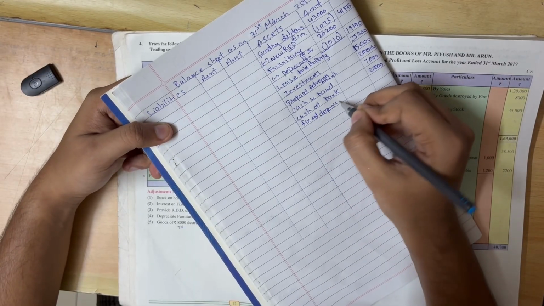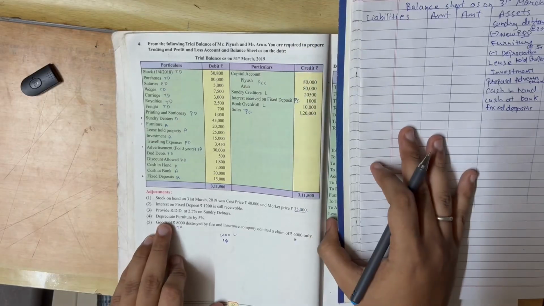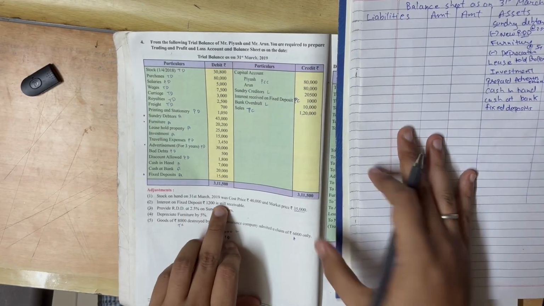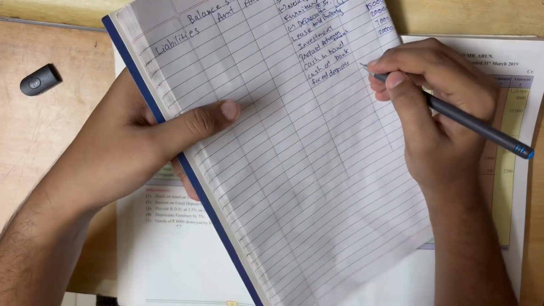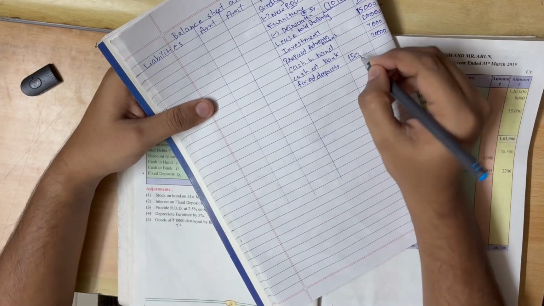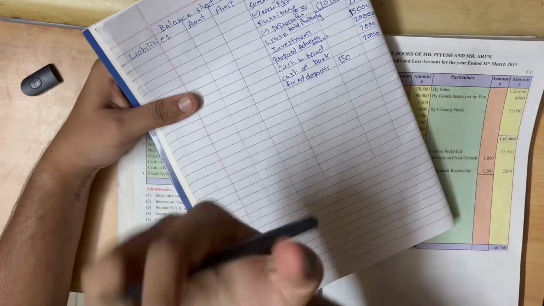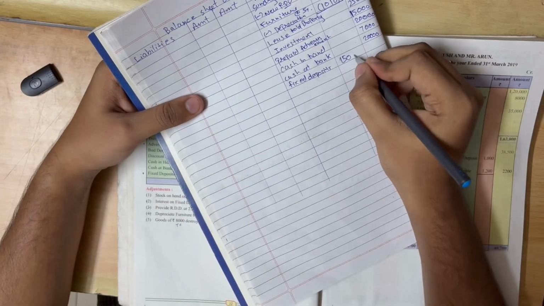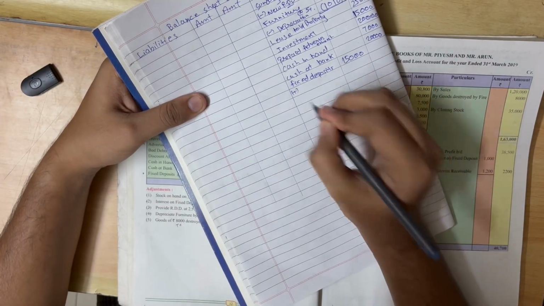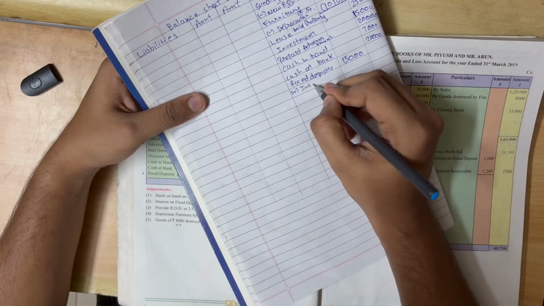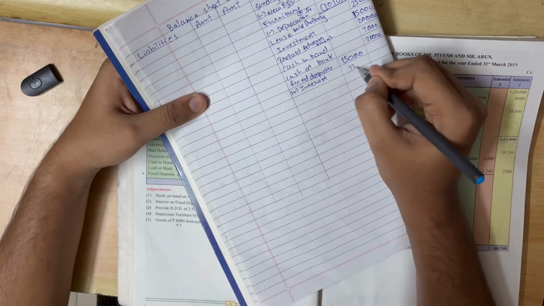Interest on fixed deposit is receivable, which means we are getting an income. So fixed deposit is 15,000. We are getting an interest, which will be added, so interest is 1,200.